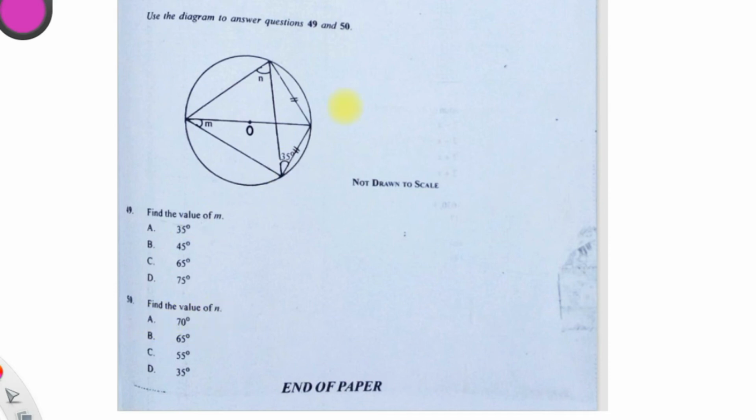As usual, you have to identify the theorems that are present. This is the diameter. You see, this is the center. You know that the diameter forms an angle of 90 degrees on the circumference. So this angle will be 90 degrees. And this diameter is forming the same angle here, so this angle too is also 90 degrees.